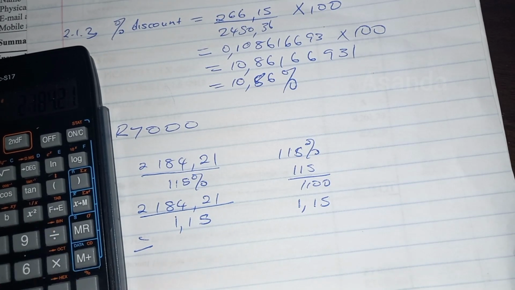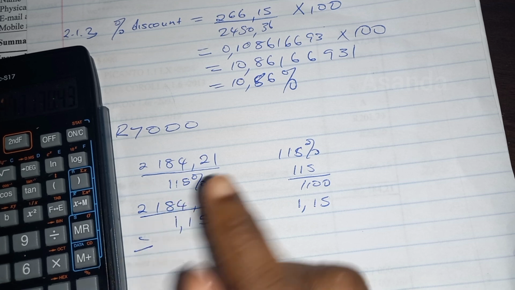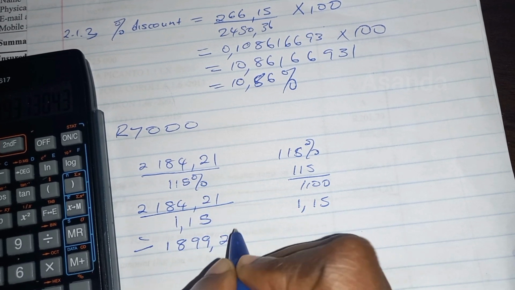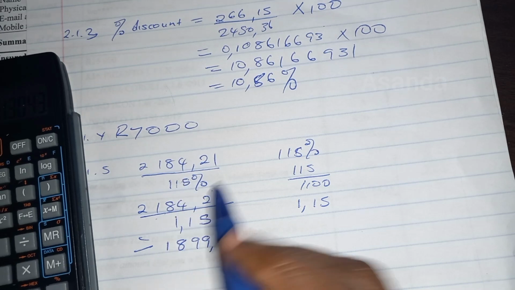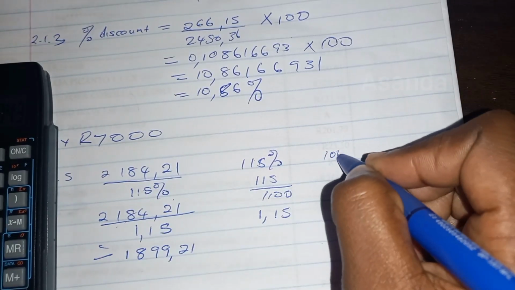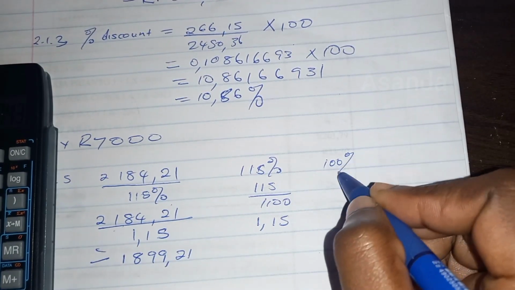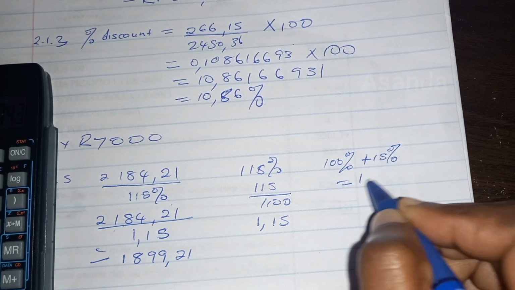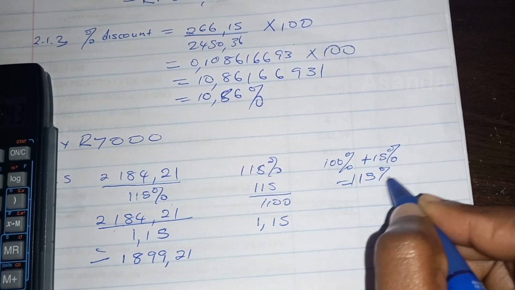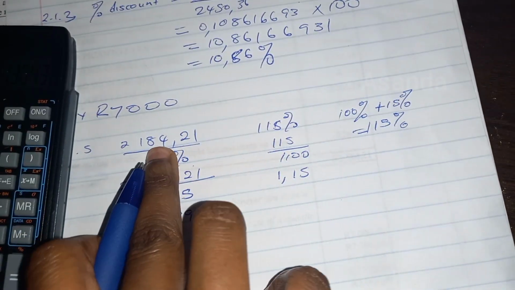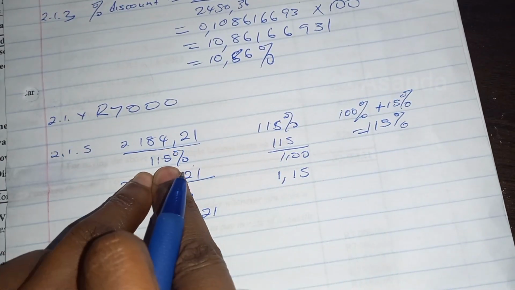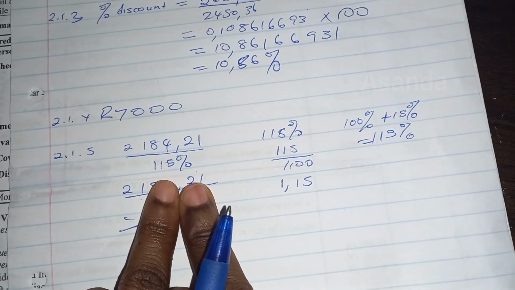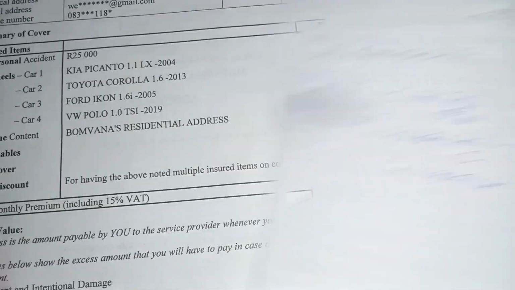So 2,184.21 divided by 1.15 is, for those of you who did not watch the lessons, where do we get 115%? Remember, we say the money that he's supposed to pay is 100%. There's nothing wrong with it, but we have to add 15% for VAT for SARS, and the total he's going to pay is going to be 115%. And therefore, they did pay that. And then we're just going to take out the VAT, doing the opposite of putting in the VAT. When you put in the VAT, you multiply. When you take out the VAT, you divide.